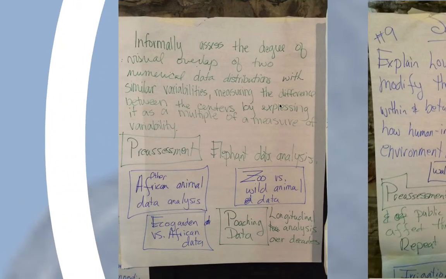Here's the math standard. It's basically inspecting a data set to get a kind of intuitive sense of it. So we would do a pre-assessment by giving them elephant data and see, could they get a general sense of it? If they could, we may eliminate some or all of these learning experiences.